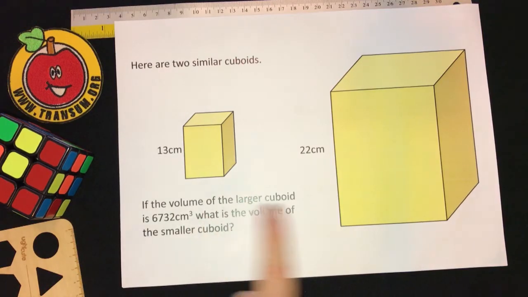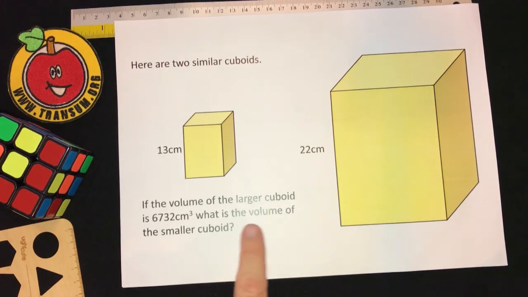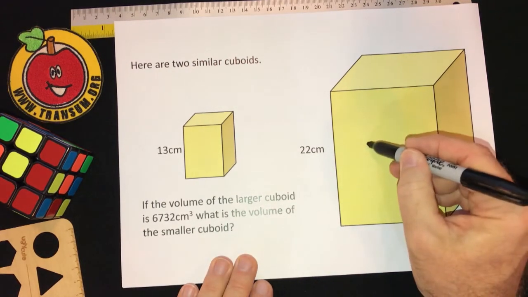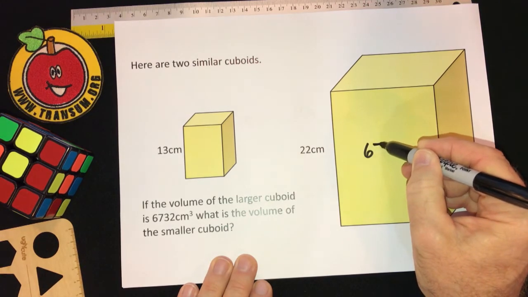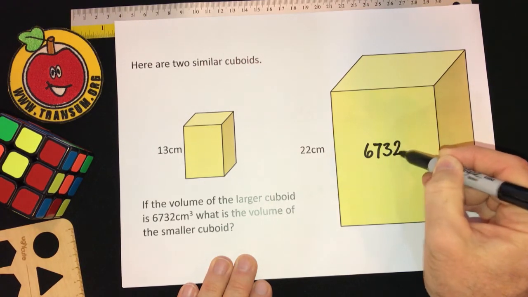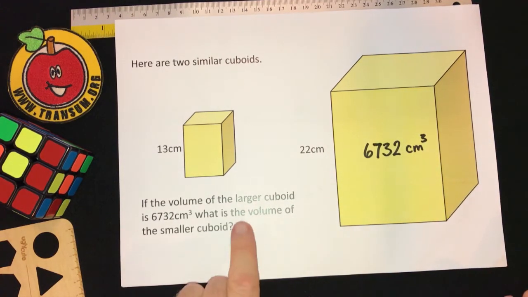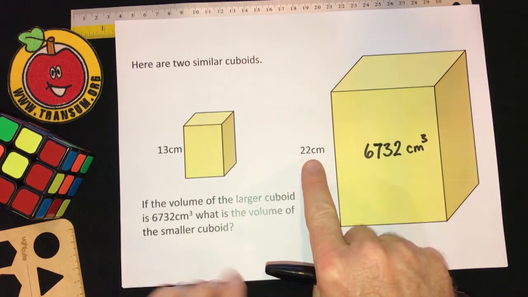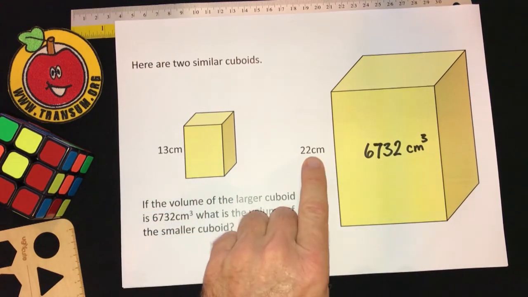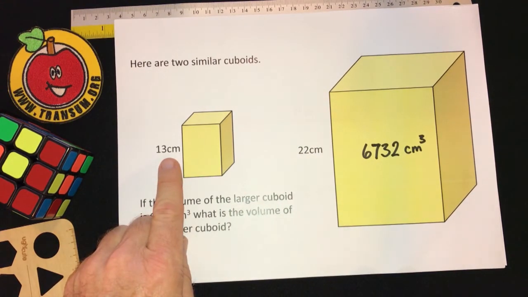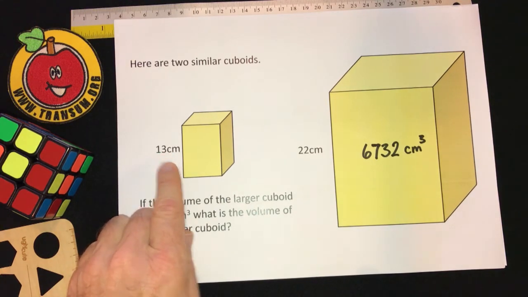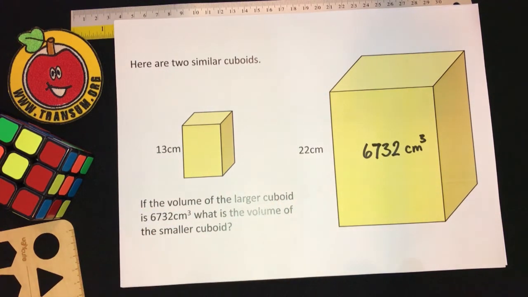Here's another example. We have 2 similar cuboids. The volume of the larger cuboid is 6,732 cubic centimeters. What is the volume of the smaller cuboid? Well, let's look at the scale factor first. That's 22, that's 13. What did I have to multiply 13 by to get 22? Well, I think we need to do a little division here to work out the scale factor.